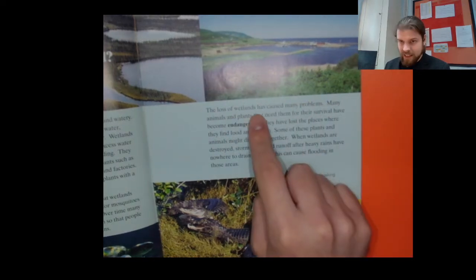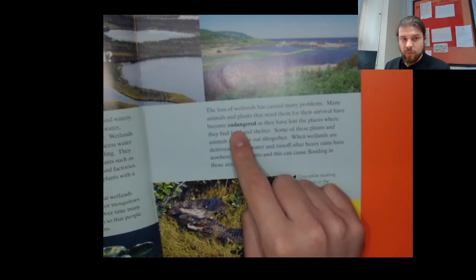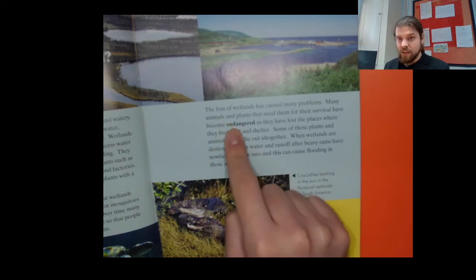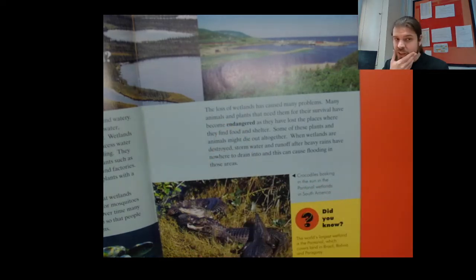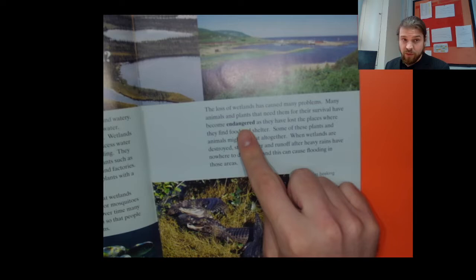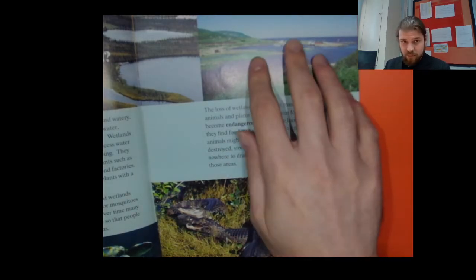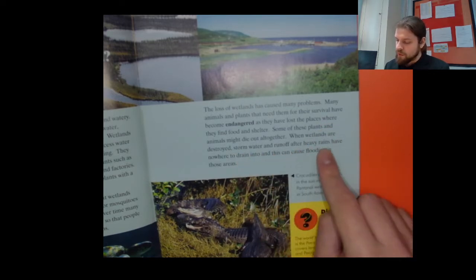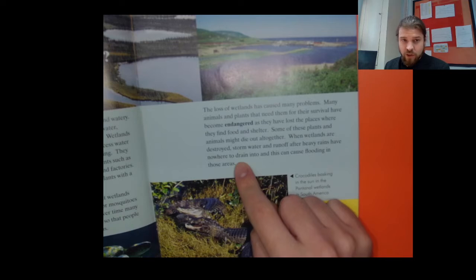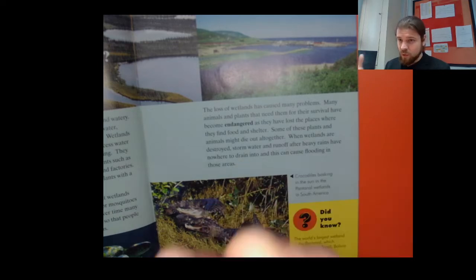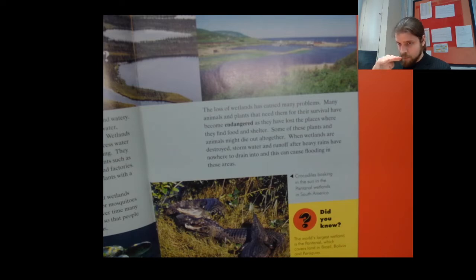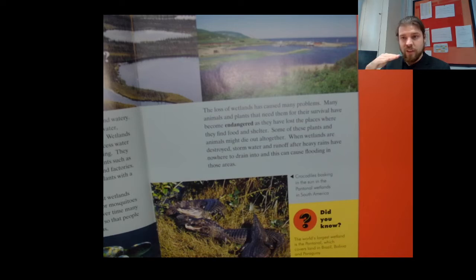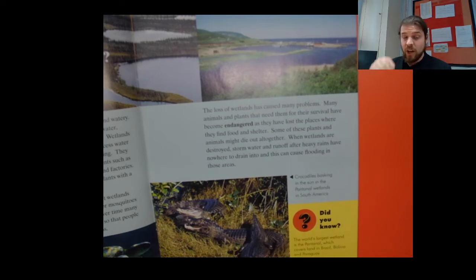So because there's no more wetlands in a lot of places, there's lots of animals that have become endangered. Now if we look at the word danger here, we can kind of guess what that means, right? It's animals that have a lot of them have died for whatever reasons, and the reason here is because their homes have gone, and they don't have anywhere to get food because their homes are gone. And then if we look further down here, when wetlands are destroyed, stormwater and runoff after heavy rains have nowhere to drain into. So usually these wetlands will take all of the extra water when it rains a lot and keep it inside, but if the wetlands have all been filled in, there's nowhere for this water to go. So then you end up with the water level rising and people's homes getting destroyed.